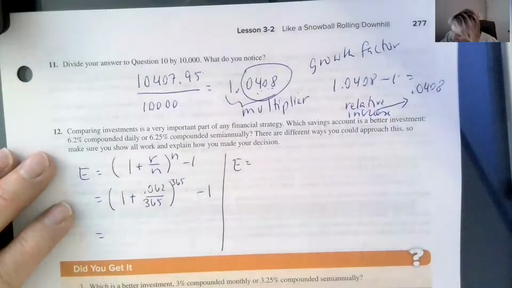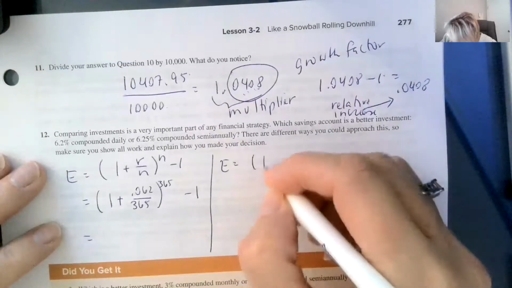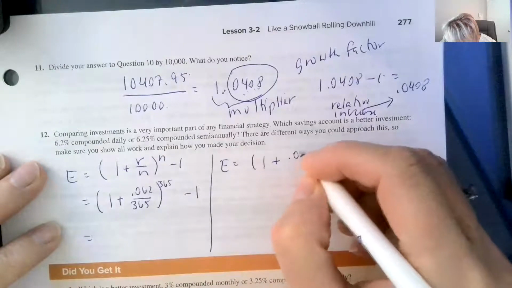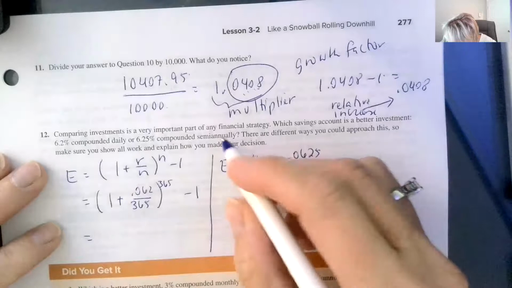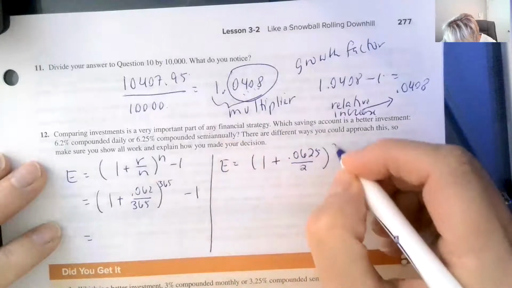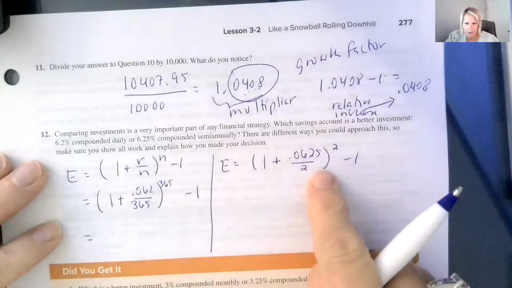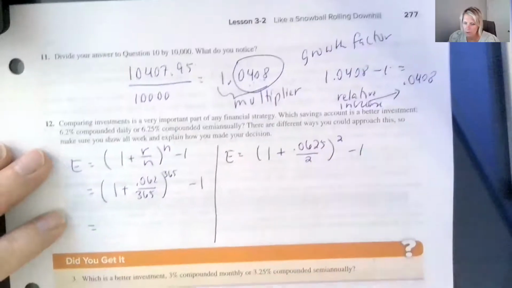And then this one over here is going to be 1 plus 0.0625, but it's compounded semi-annually, so only 2 times a year. So it's a little bit higher interest rate, but you're compounding only 2 times a year.